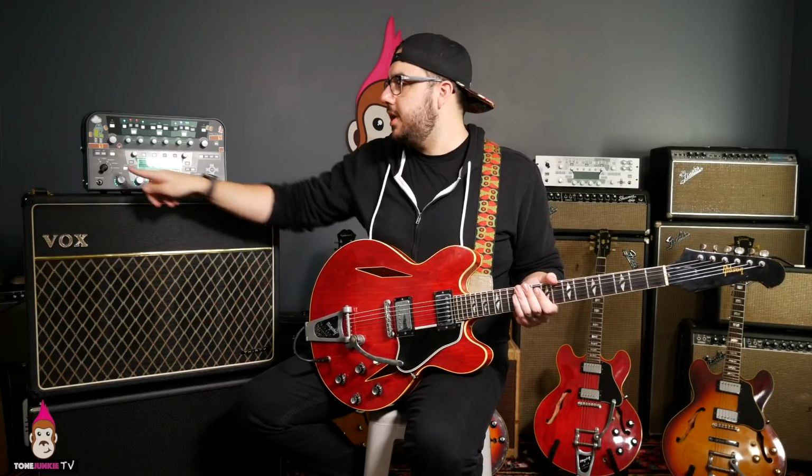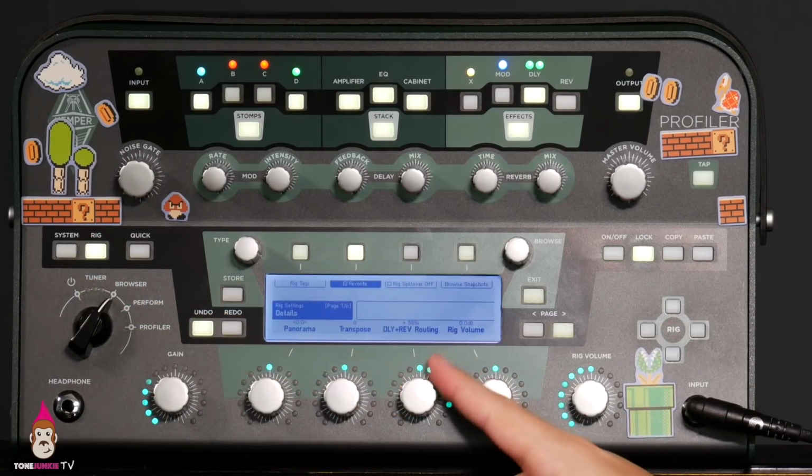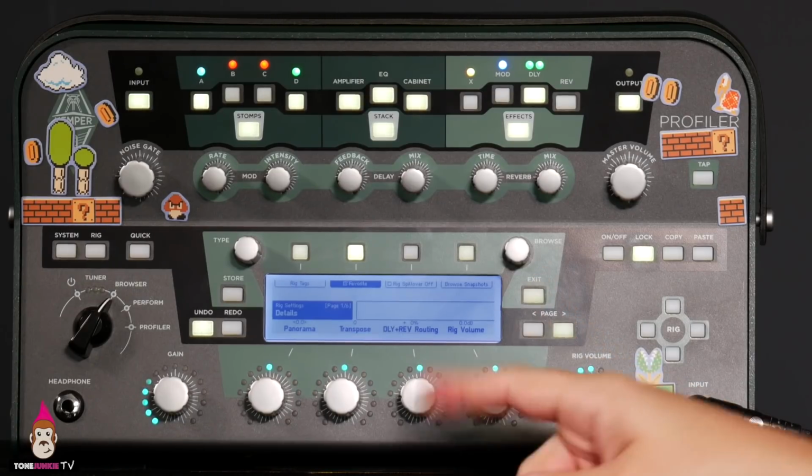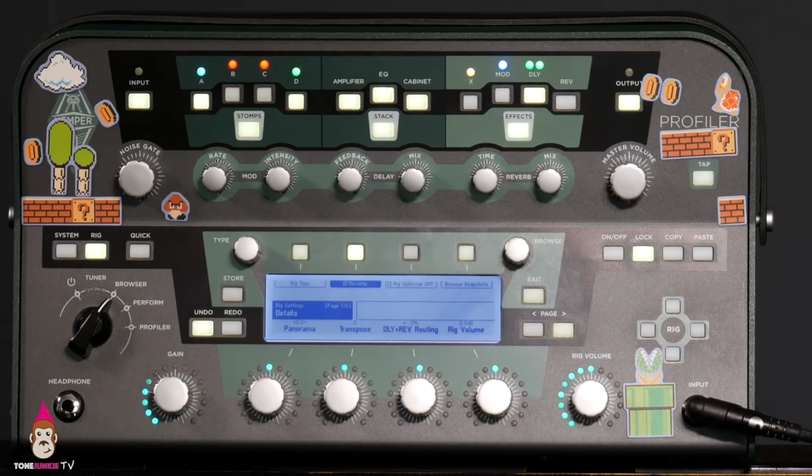Now, one trick I want to give you, hit rig, make sure this delay and reverb routing is at 0. Sometimes when I'm just playing with effects, I like to divert some delay around the reverb. And for me, that just becomes like an easy to use mix knob. I don't always intend for the profiles to have that in it, but I do enjoy it sometimes.